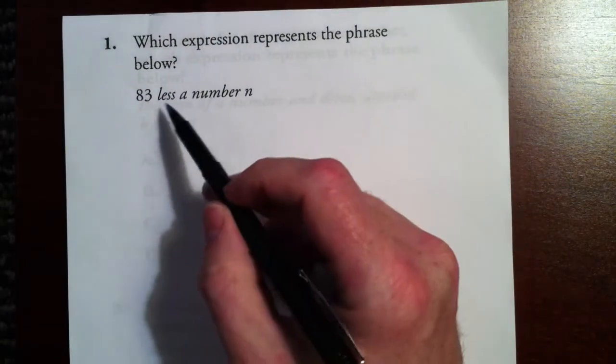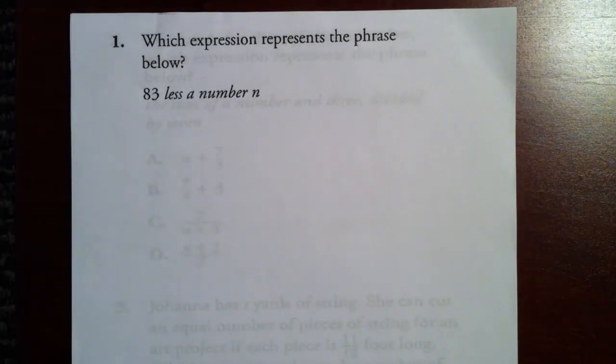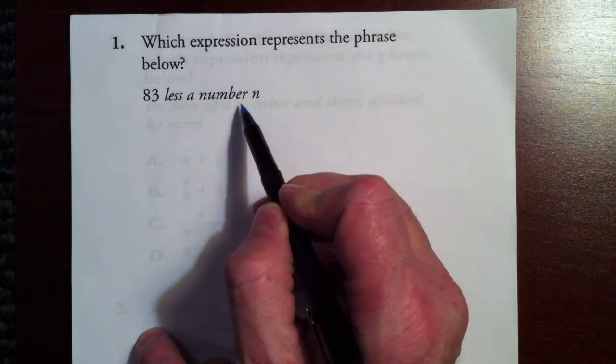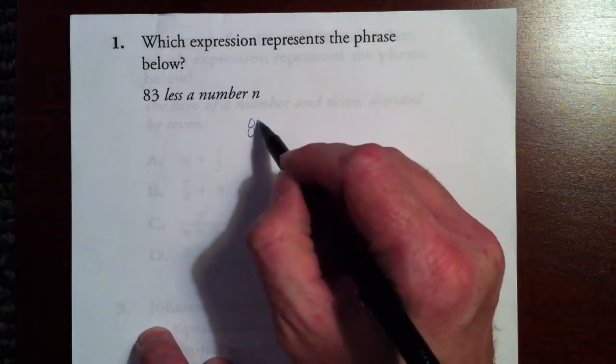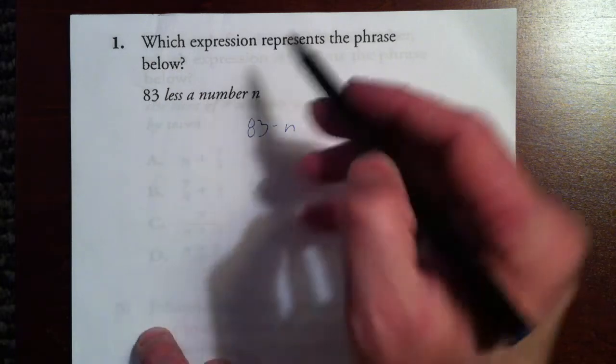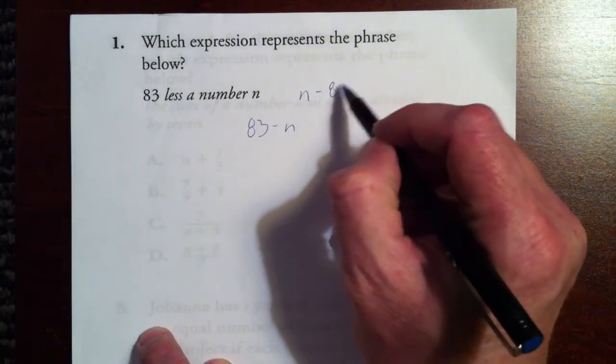Number one, which expression represents the phrase below? 83 less a number. Notice it doesn't say 83 less than a number. It says 83 less a number. 83 less a number n is 83 minus n. If it had said 83 less than a number, it would be n minus 83.